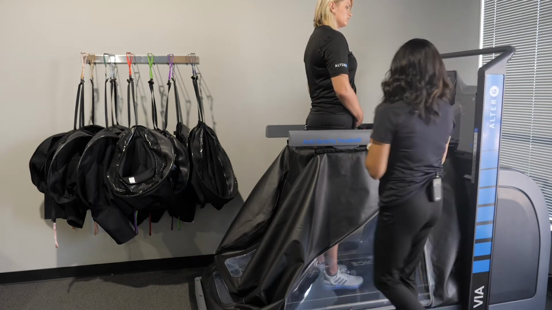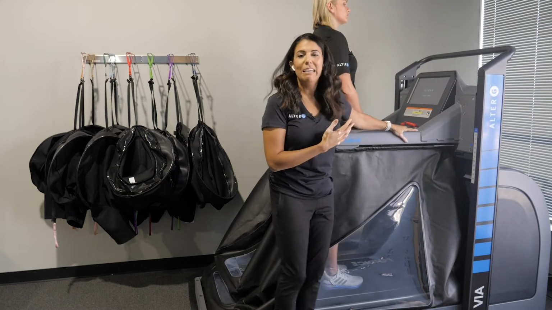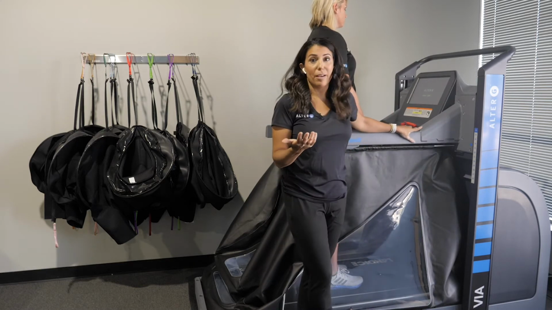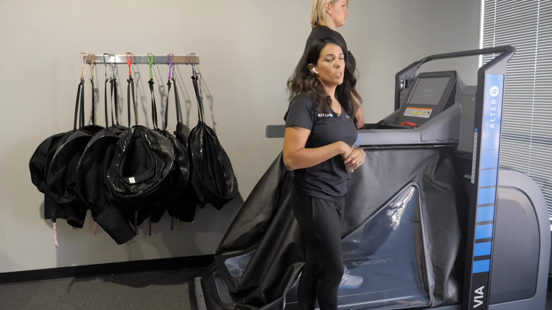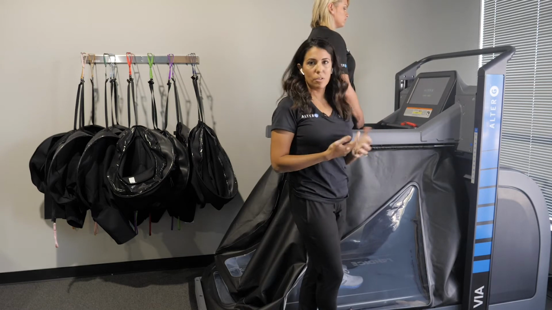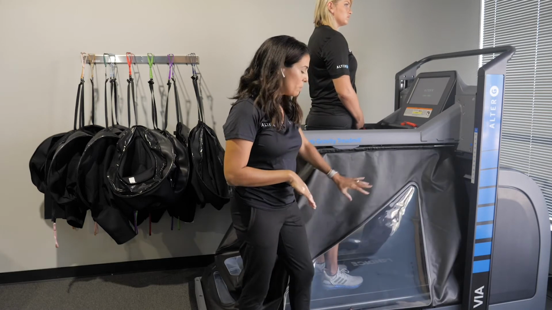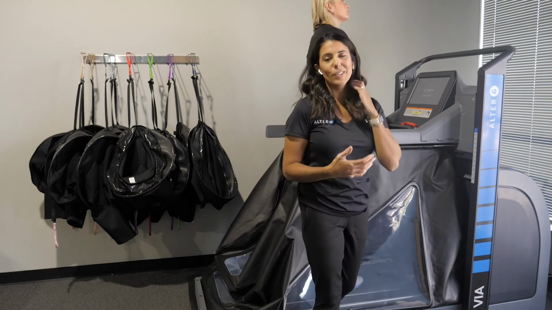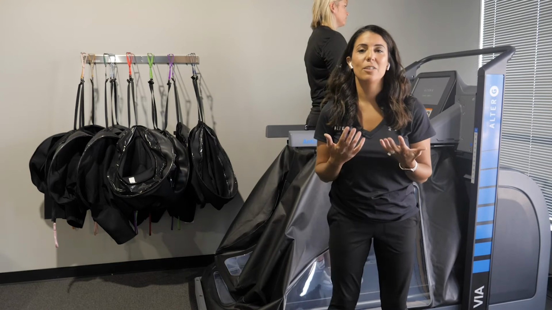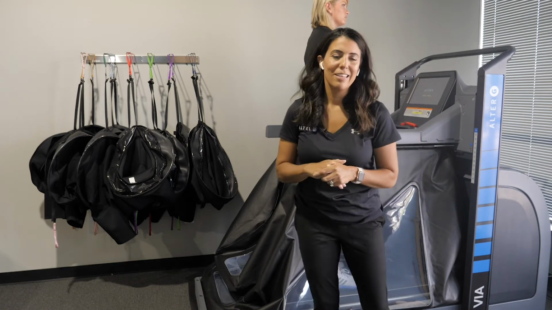Our software now takes you through what to do next. All we're going to do is press start session, and then it'll allow us to start calibrating the machine. What we're going to see happen is this bag is going to start inflating. So let's take this time to talk about the technology that allows us to unweight patients.